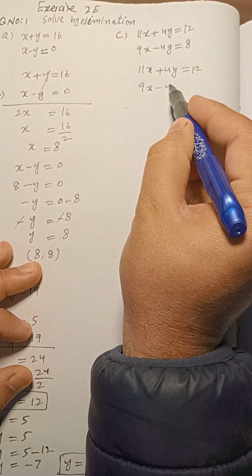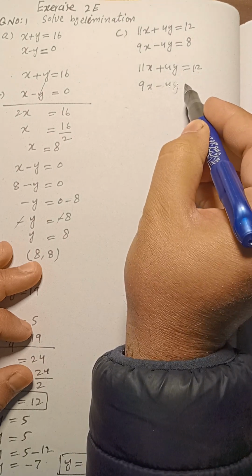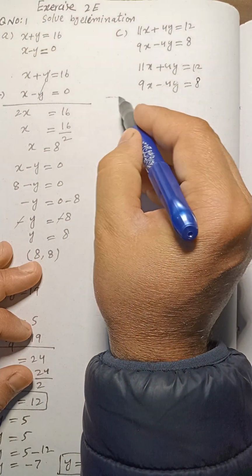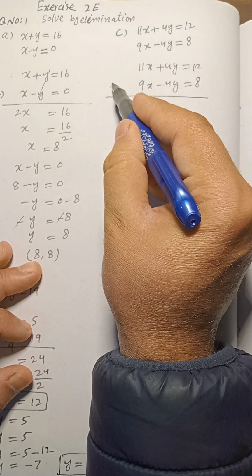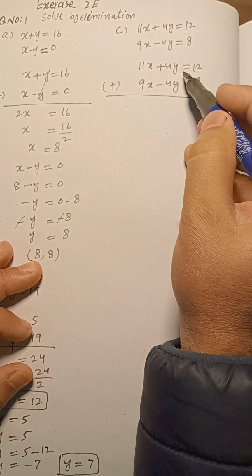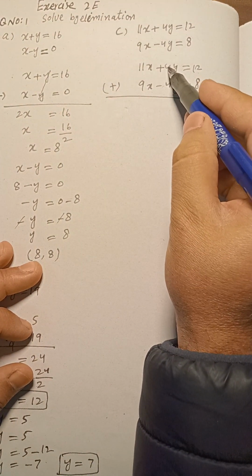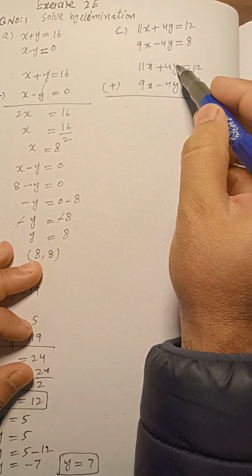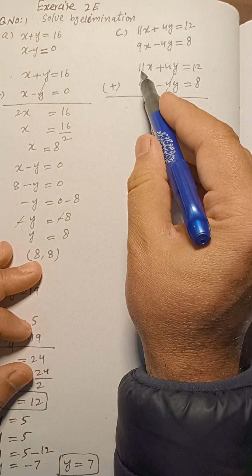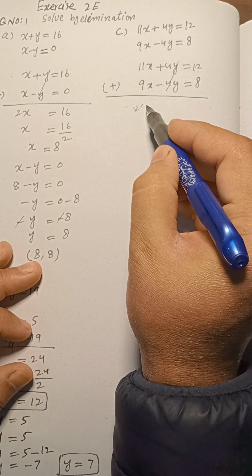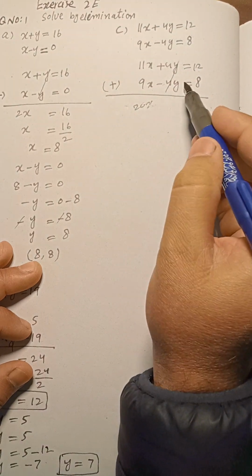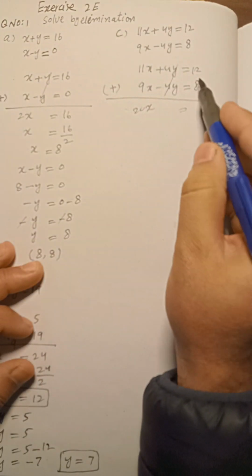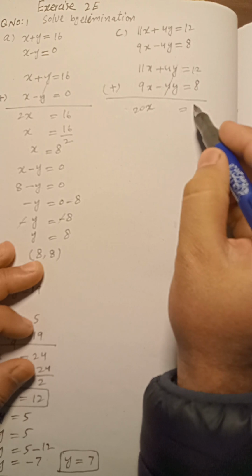9x minus y minus 4y is equal to 8. Write here plus sign and remove it by adding. Plus 4y will be cancelled out by minus 4y, and 11 and 9 makes 20, because we are adding these, 20x, and this 12 plus 8 is also 20.